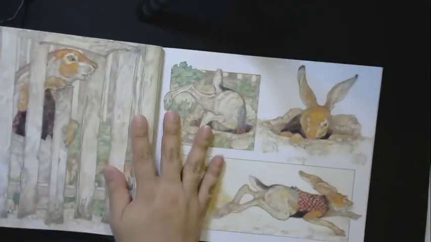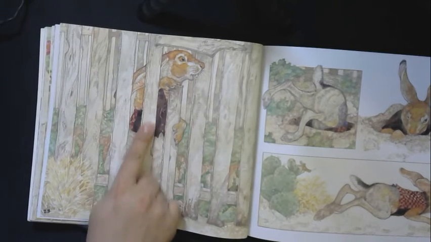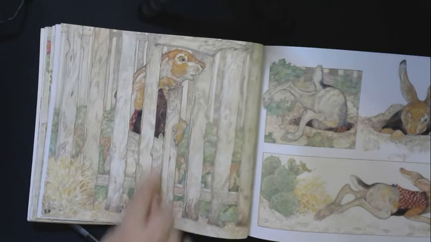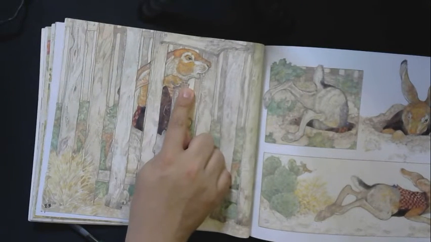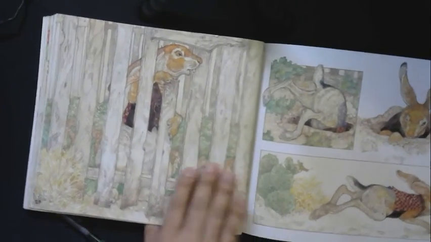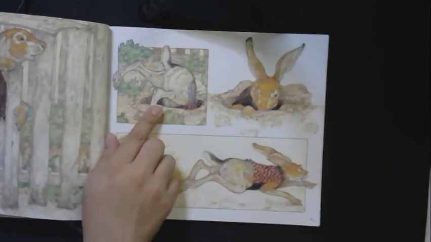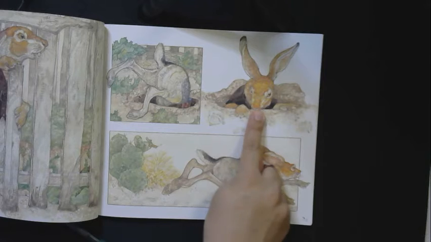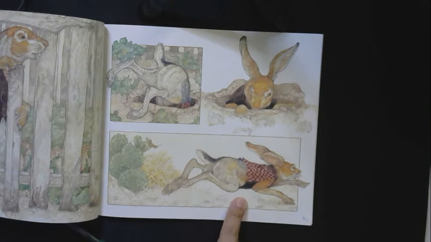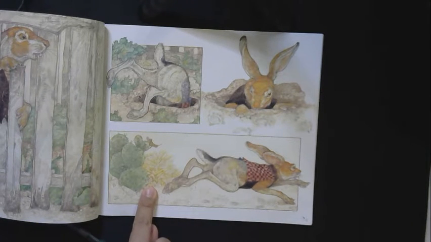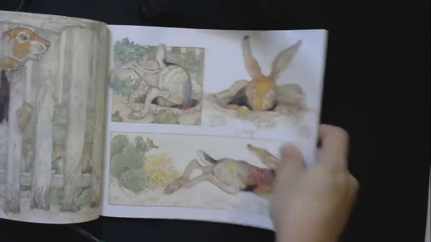Okay, so. Oh. The hare woke up. The hare's looking. Hare's like, whoa, wait a minute. What is that? Hare is digging to get out of the garden, struggling, got out. It's so tired. It was hard for the hare to get out of there, I guess. Now the hare needs to catch up.